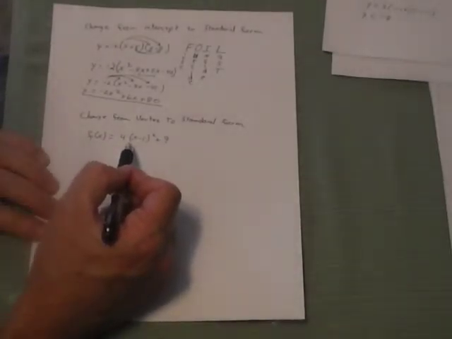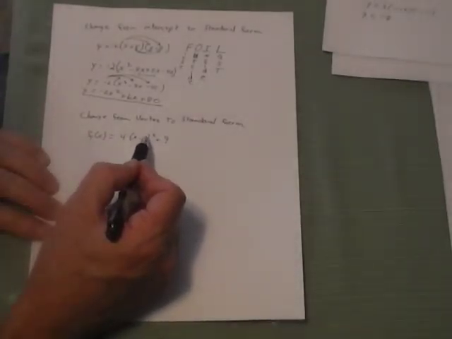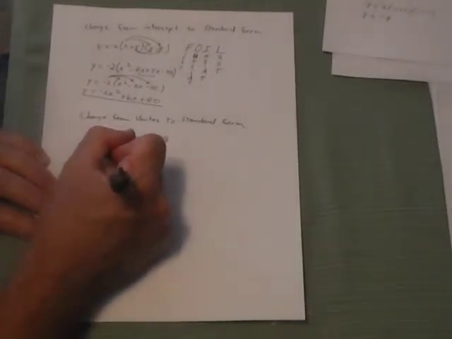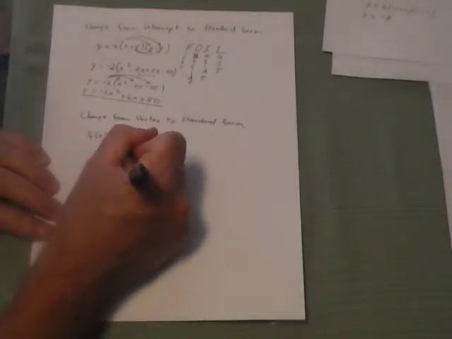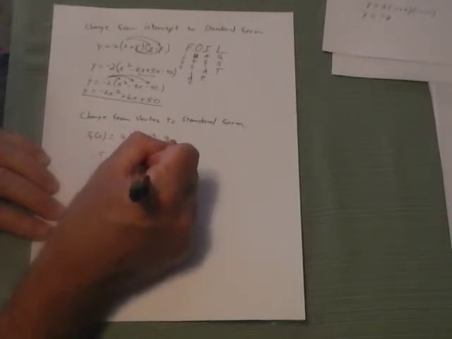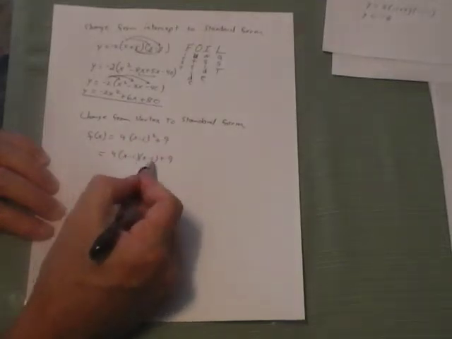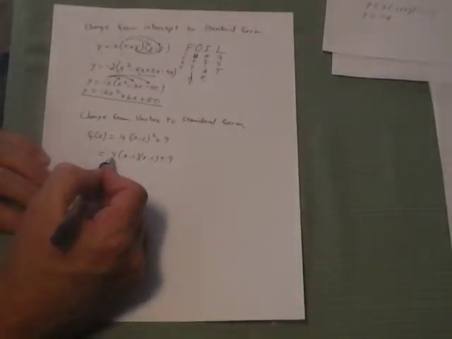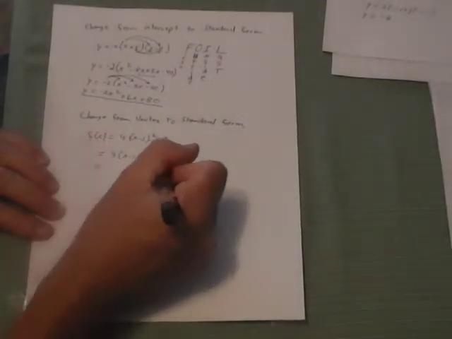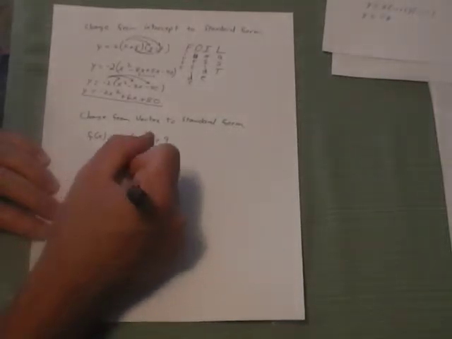So remember, in our order of operations, we have to do exponents before we can do multiplication or addition. So we're going to have to multiply the x minus 1 times x minus 1. Do that part first, and then we can take that answer times the 4. And then we can add the 9 at the end.